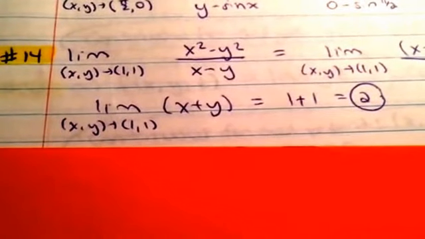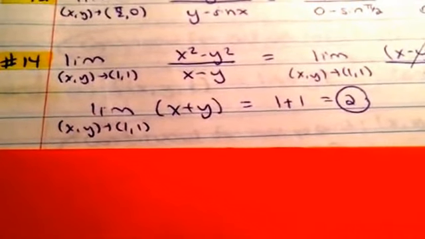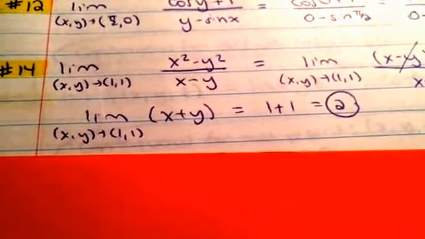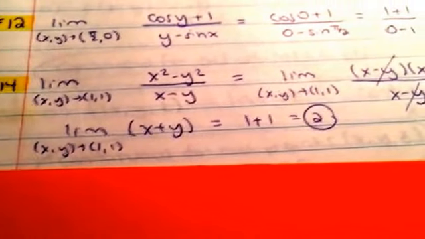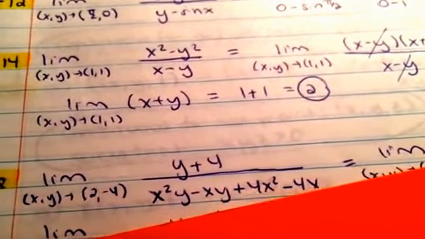So now that I've canceled, I just have x plus y. Now I switch back to plan A, which would be plugging in. And so I have 1 plus 1, which is 2. Okay, so that was a factoring and canceling example. All right, so next one.